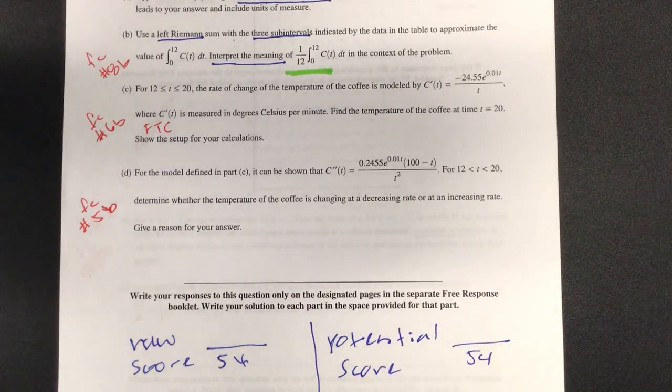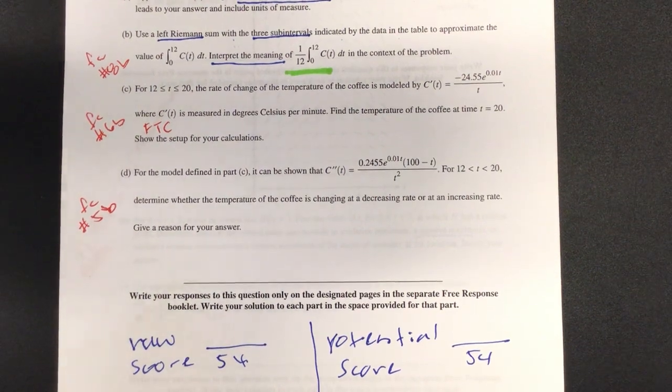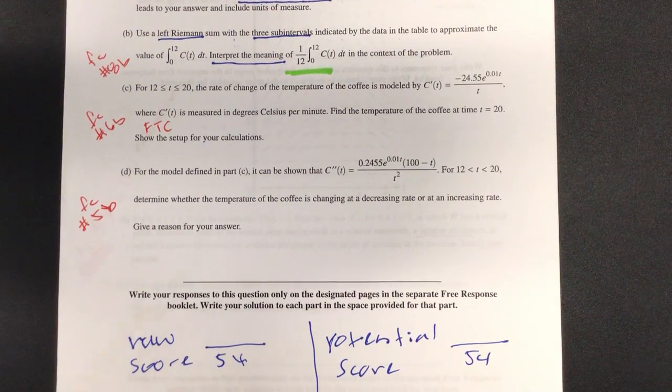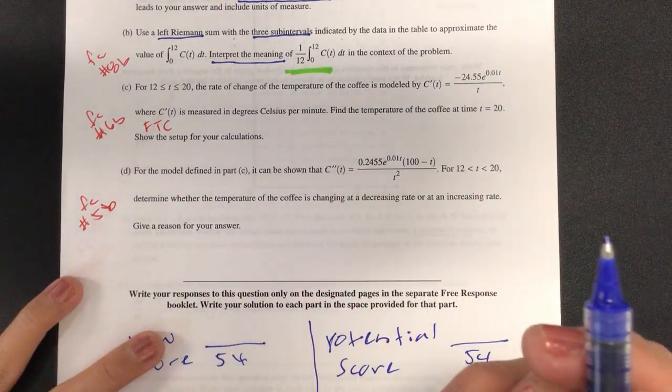On part C, for 12 is less than or equal to t is less than or equal to 20, the rate of change of the temperature of the coffee is modeled by c prime of t equals negative 24.555 e to the power of 0.01t over t, where c prime of t is measured in degrees Celsius per minute. Find the temperature of the coffee at time t equals 20. Very good.